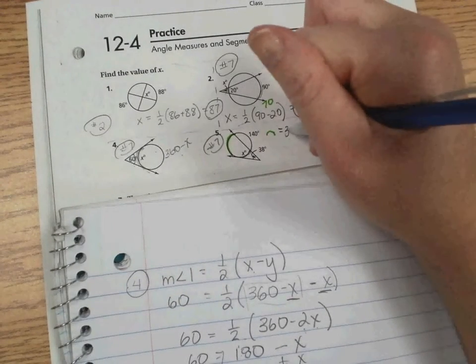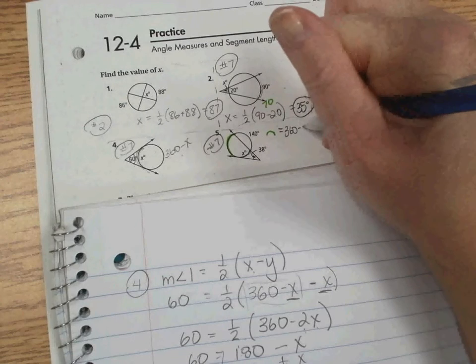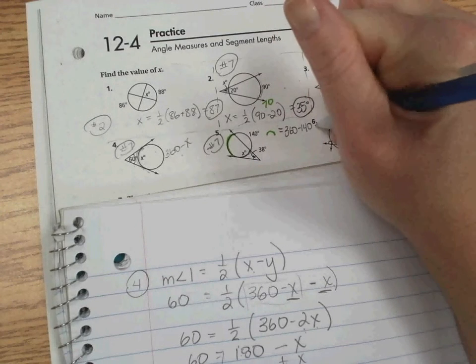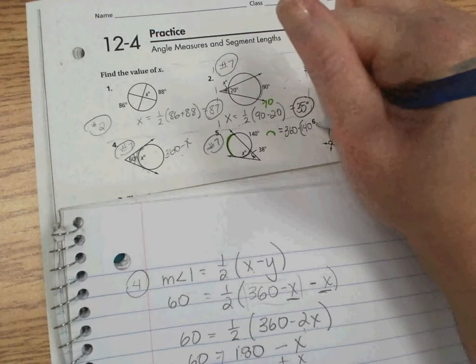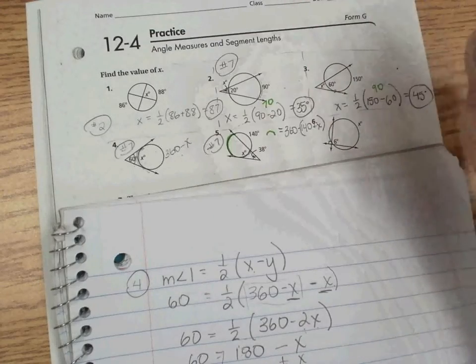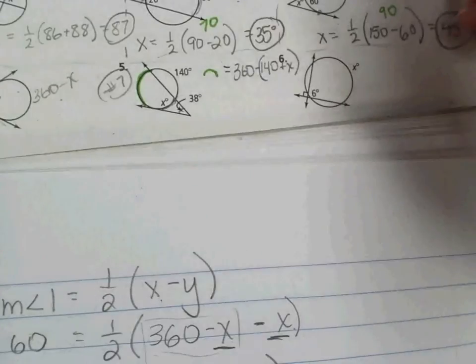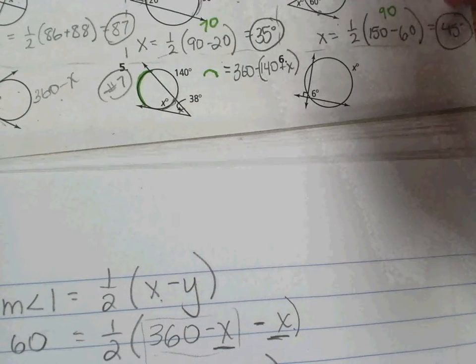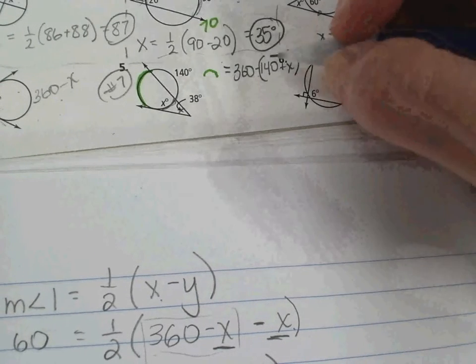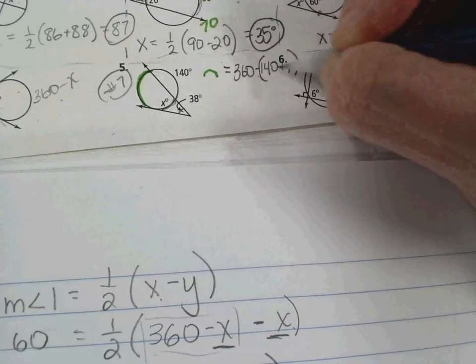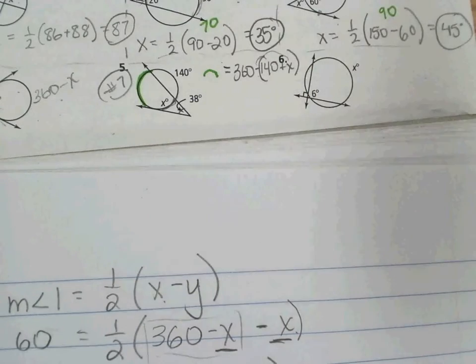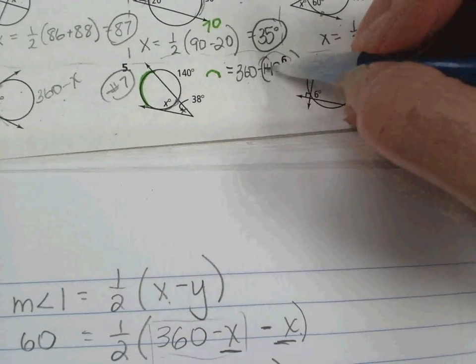It is going to be equal to 360 minus 140 plus x. Now don't forget this minus sign outside of parentheses means you have to distribute.